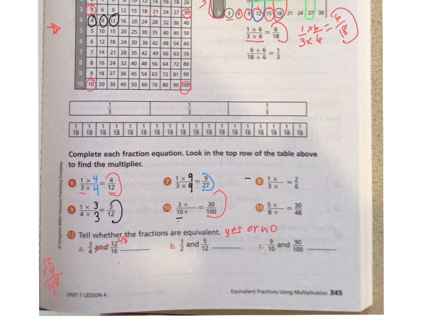And then I'm going to say 16 times 3. I'm going to figure that one out to see which fraction is bigger. 3 times 6 is 18. 3 times 1 is 3. Oh, look at that. They're both 48. So it says tell whether they're equivalent or equal. I would write yes on the line.